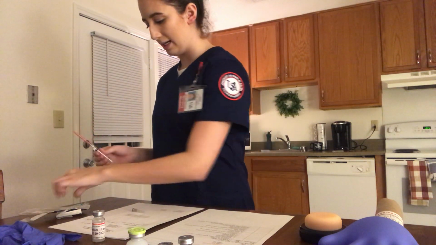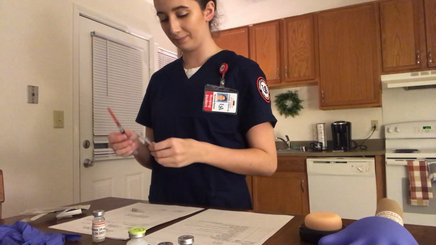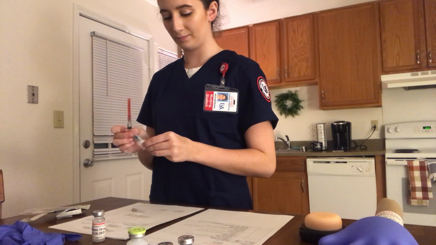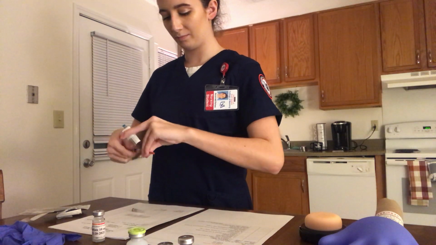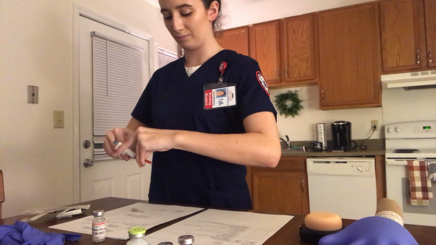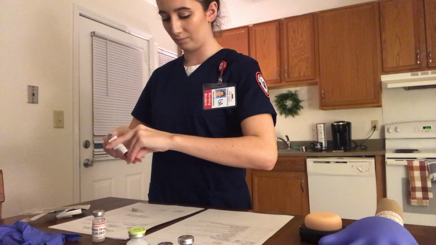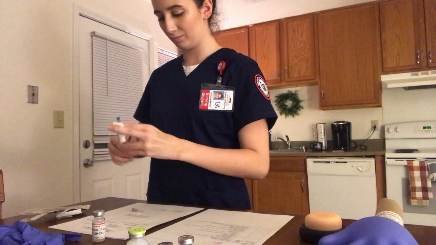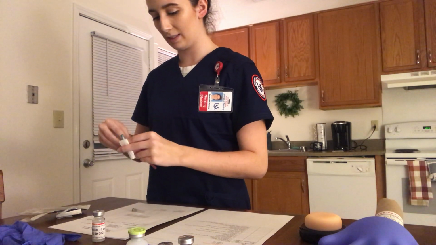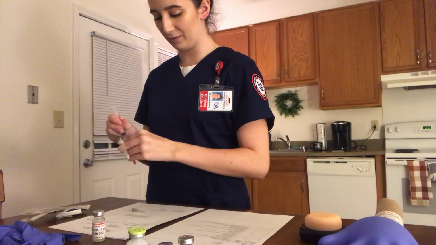After that, I will then attach the needle. Which I'm having difficulty removing.